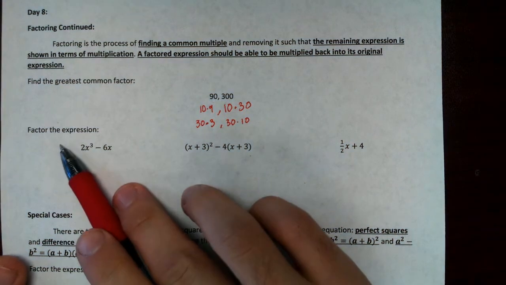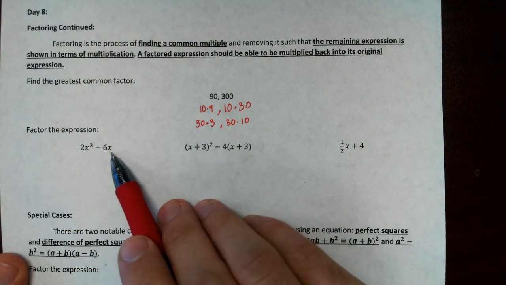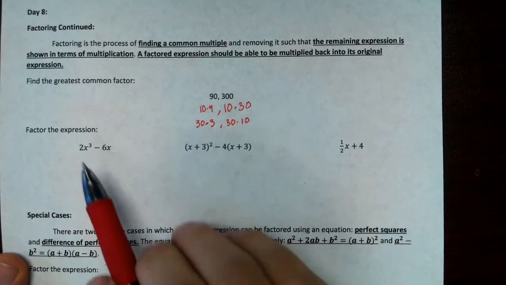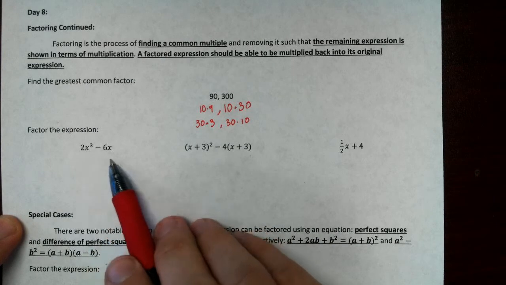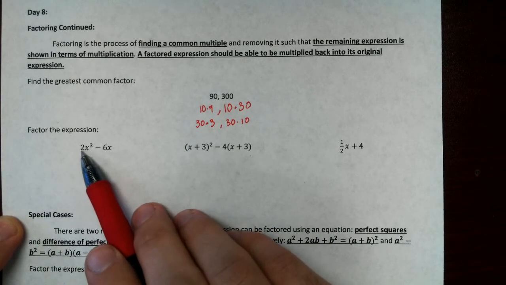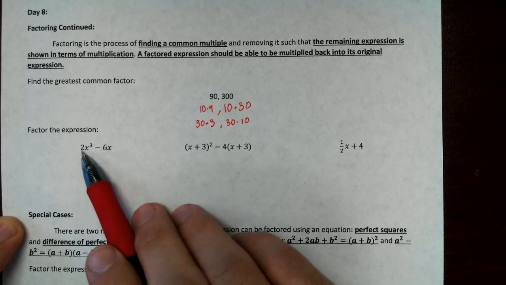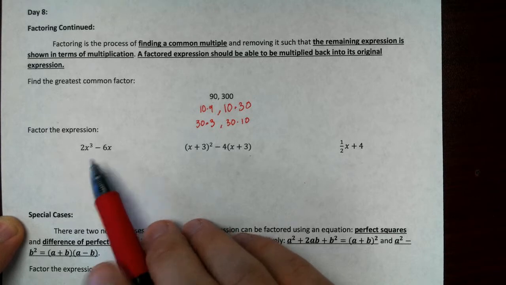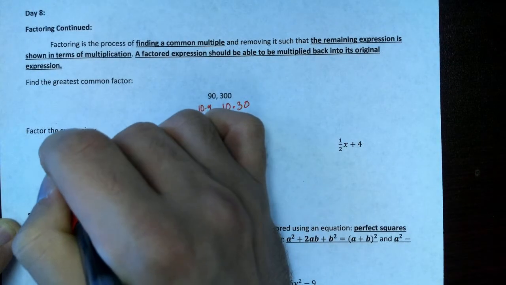Okay, so now let's go ahead and factor the expression. This is where we're going to want to look for a common factor, and then factor it out, similar to what we did here. You're going to want to look at both terms and ask yourself, what is a shared factor? What is a shared multiple? Well, we see 2 times x to the third power minus 6 times x. Check that out. They both have x's that are being multiplied in there, so I'm going to go ahead and remove one of those.